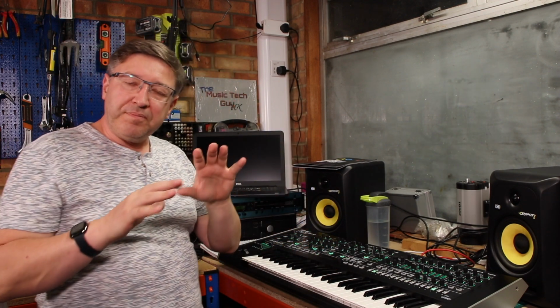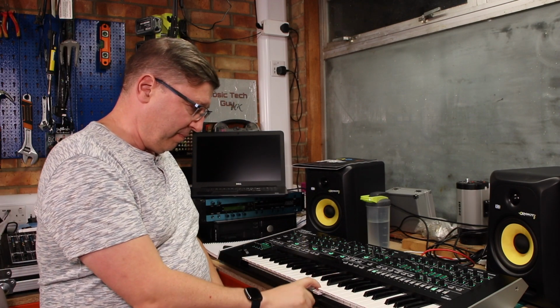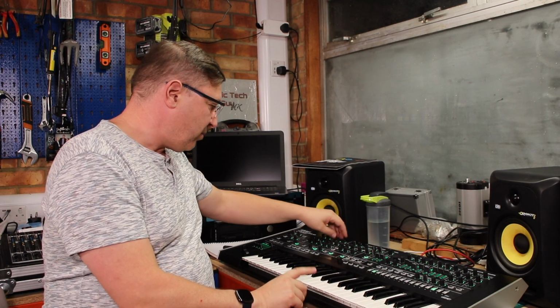So that's a basic overview of the synthesizer, and this is why it makes no sense for it to be used as a surface. Because if I take this patch here, I can go into my oscillator. So let's go into oscillator 1.